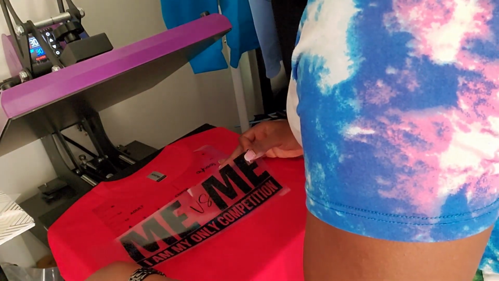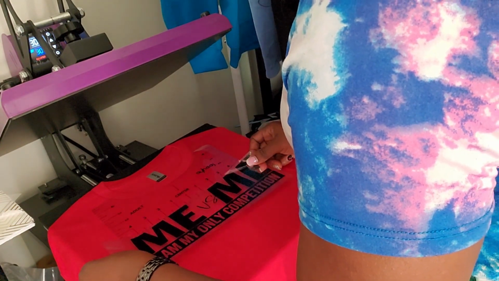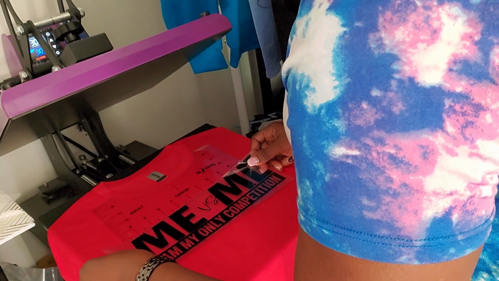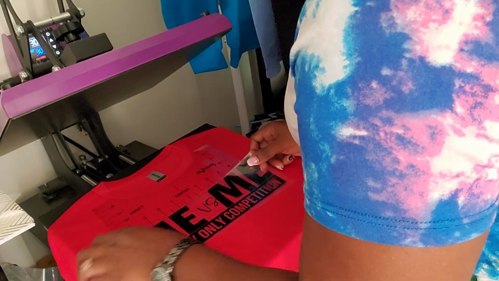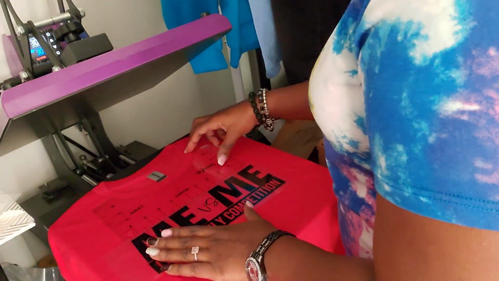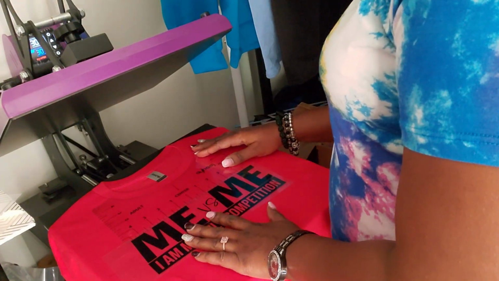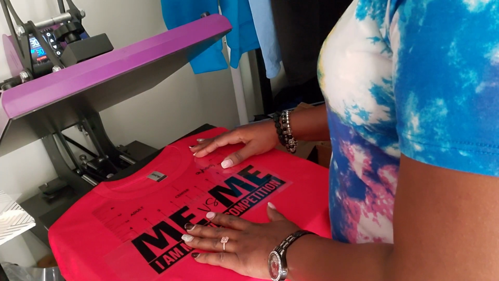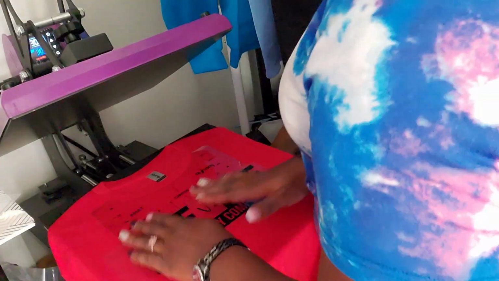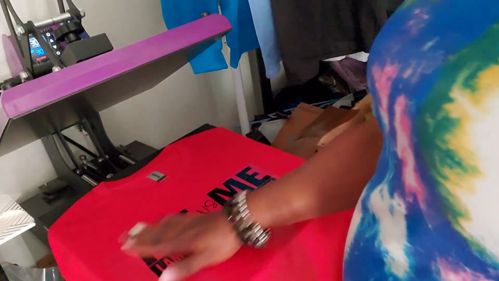Placement is very important when making your t-shirts or sweatshirt or whatever you're making. Make sure your placement is correct. So it looks right to me. And now I am gonna go ahead and press this.